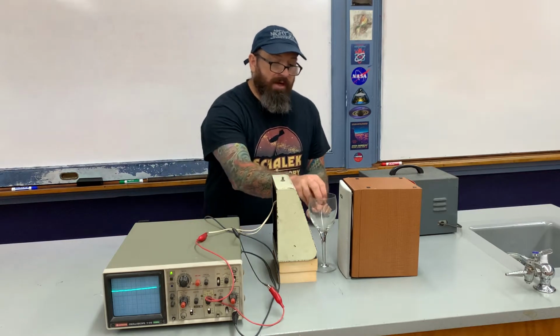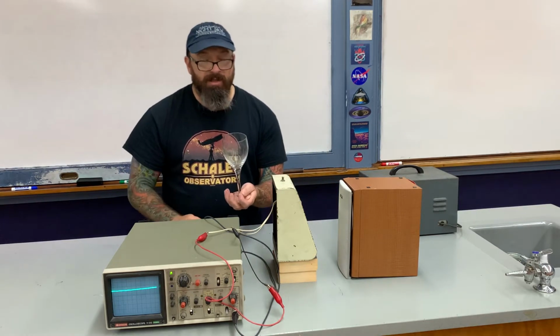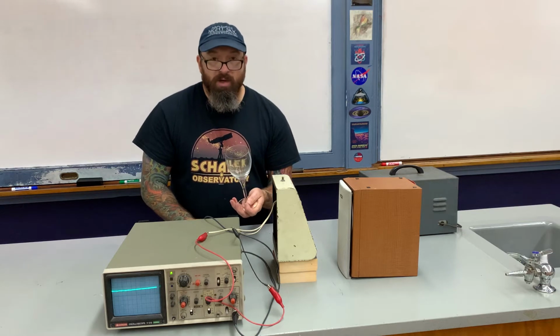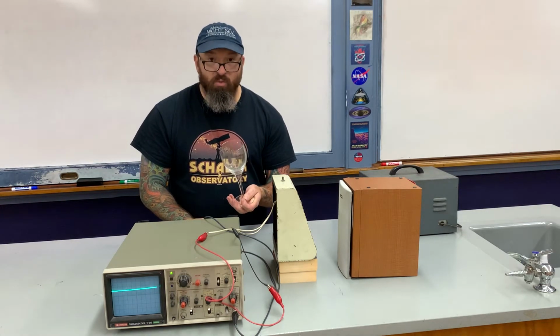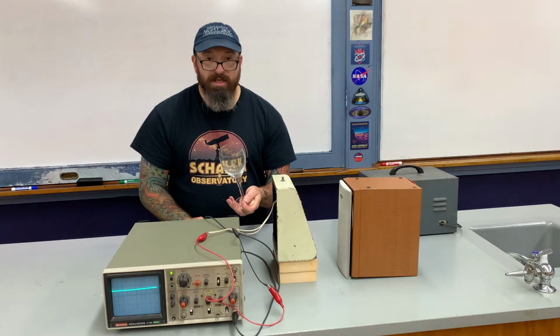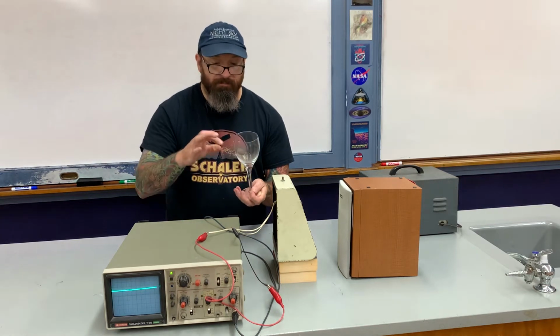Now, I have right here a very primitive musical instrument, and that's this wine glass. This wine glass is capable of playing only one note. For example, say when I strike it, like so.